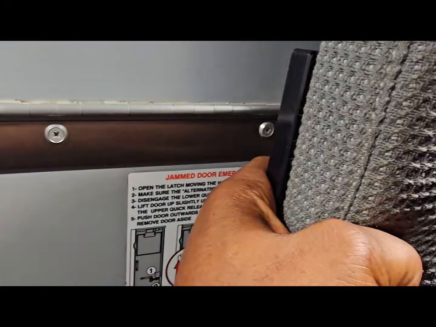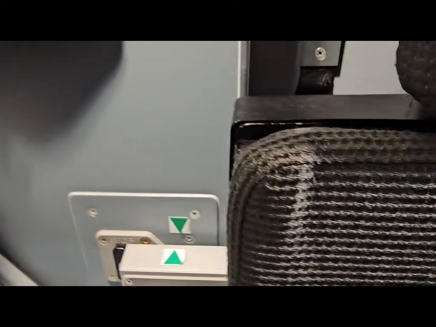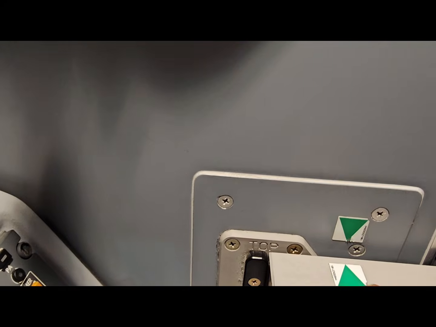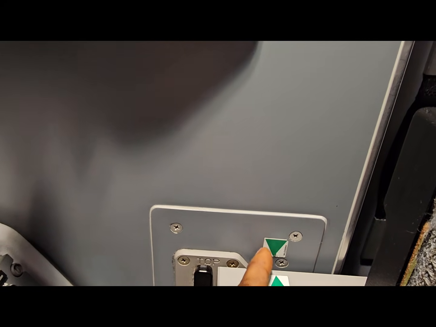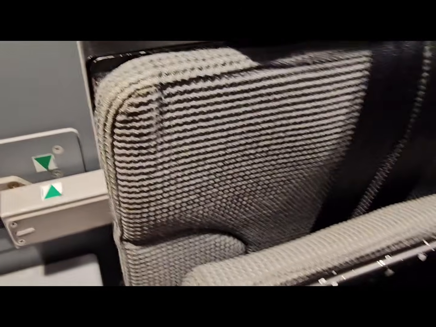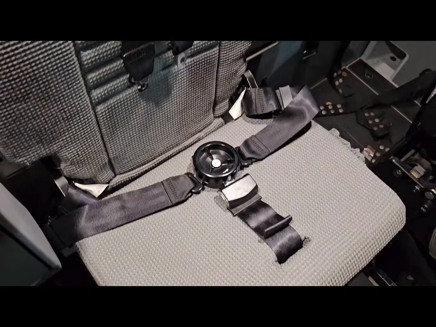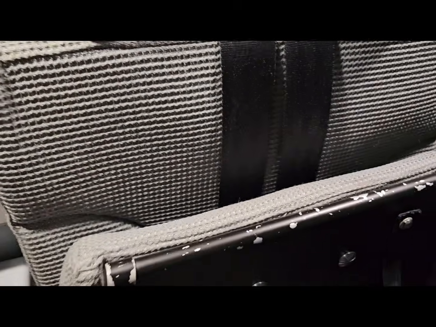You press this all the way, and we slide it, and it locks here, and you see that this green triangle and this green triangle are aligned. Then the observer brings down the seat and sits down here. So this is just like it.